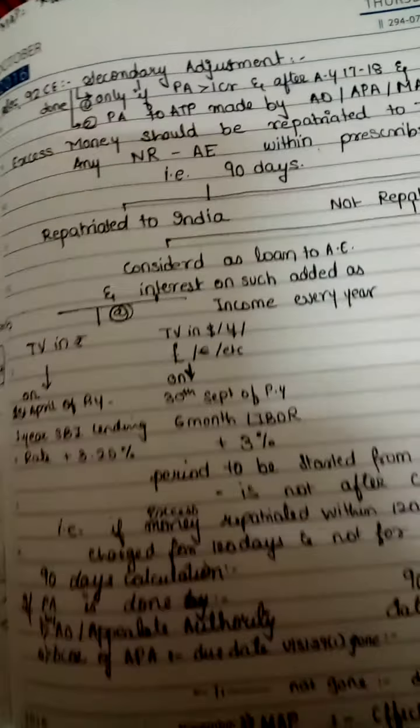The 90 days calculation depends upon by whom the primary adjustment is done. If the primary adjustment is done by the AO or appellate authority, then you have to calculate the 90 days from the date of order.